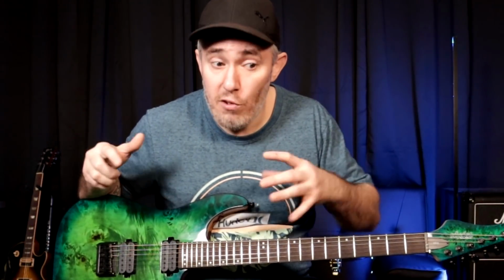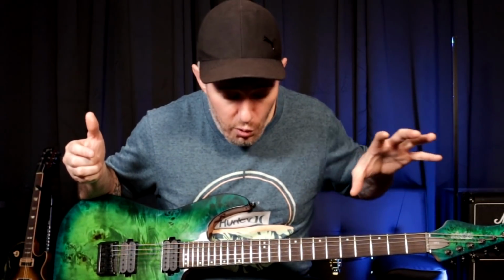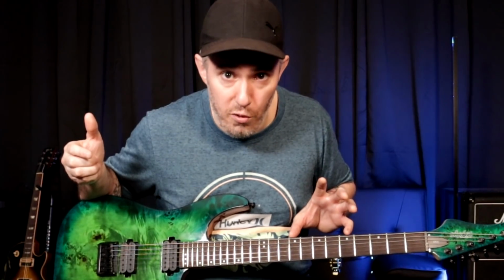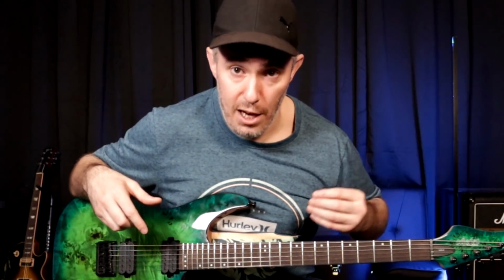Music theory, general music theory, is much, much easier to understand on a piano. But this unique benefit of the guitar, this shape theory, this movable patterns theory, this is something that us guitar players have that piano players don't have.